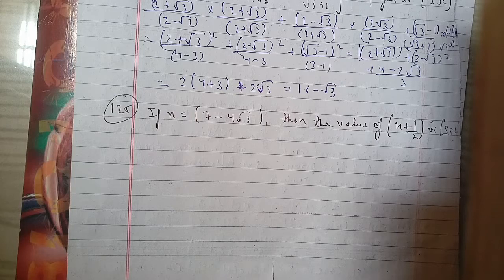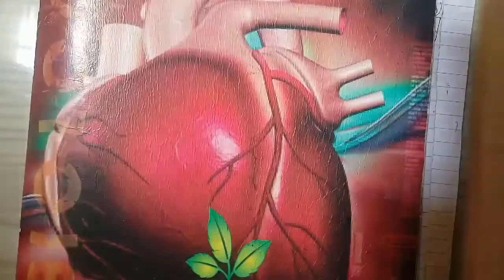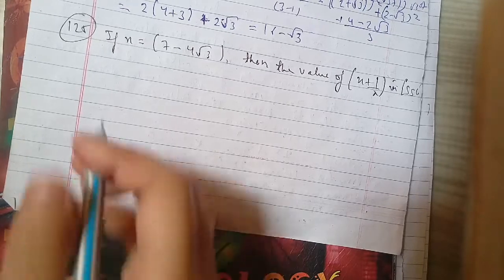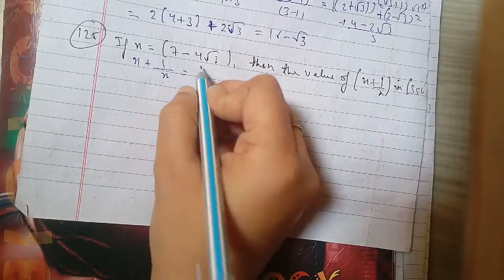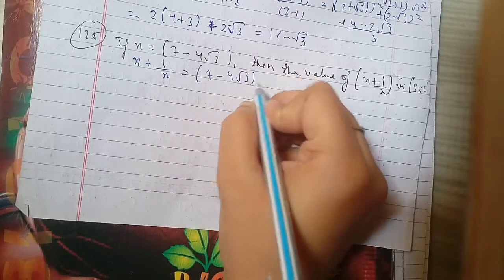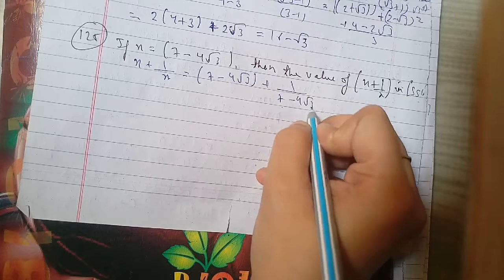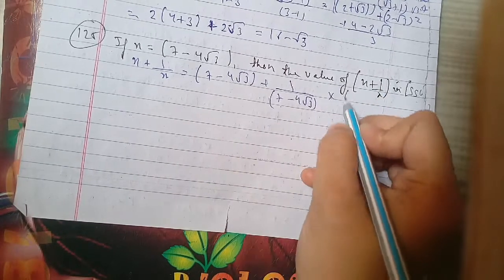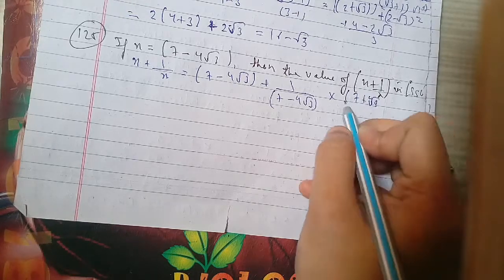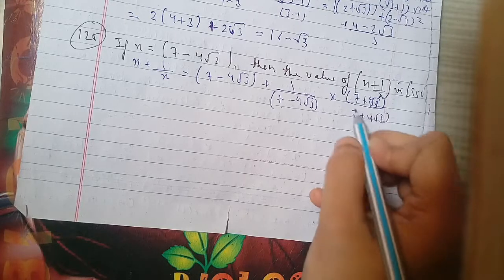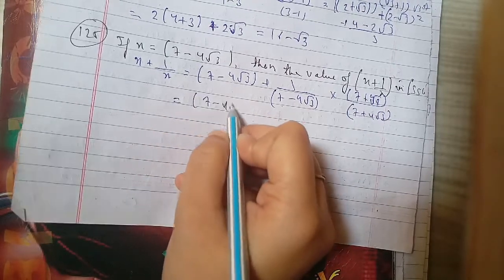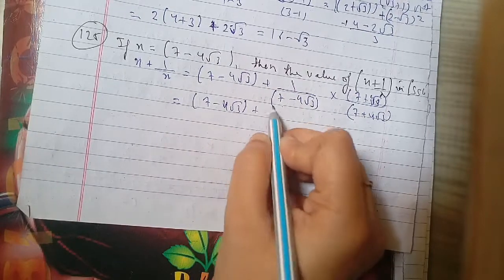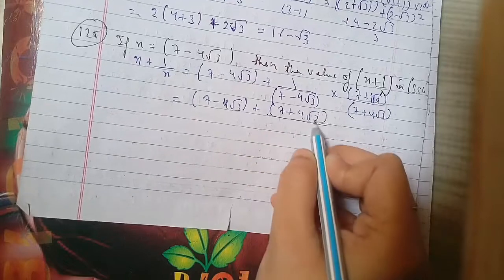So we'll go ahead with the solution for this as well. x + 1/x = 7 - 4√3 + 1/(7 - 4√3) into (7 + 4√3)/(7 + 4√3), which equals 7 - 4√3 + 7 + 4√3 upon 49 - 48.